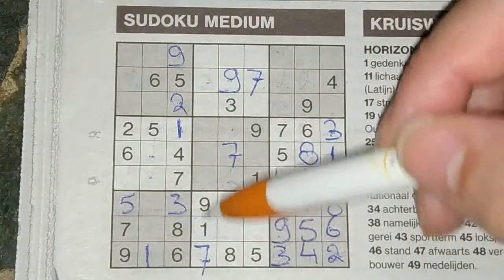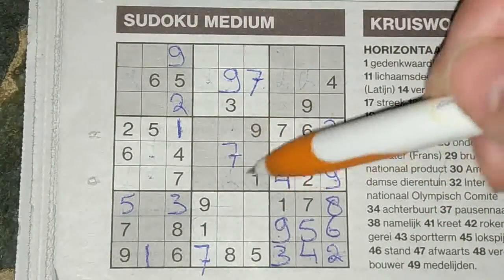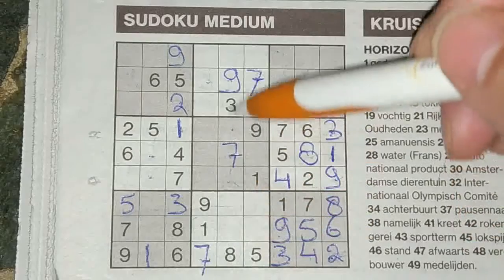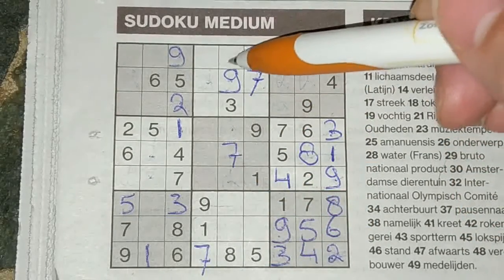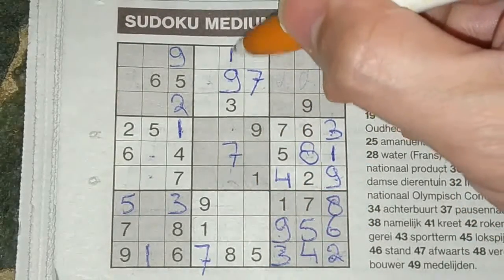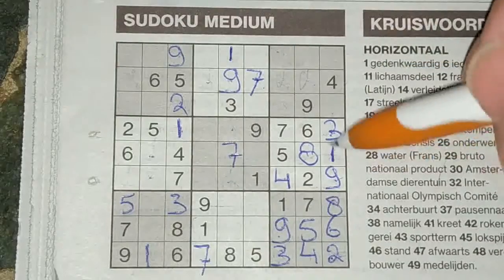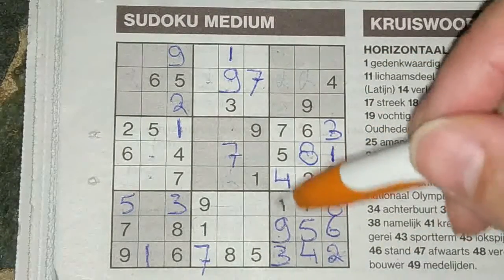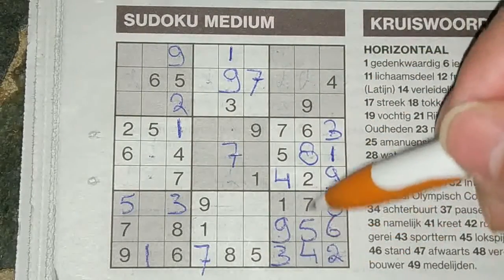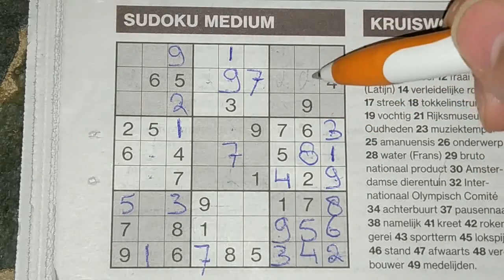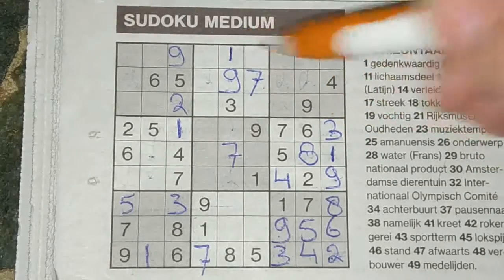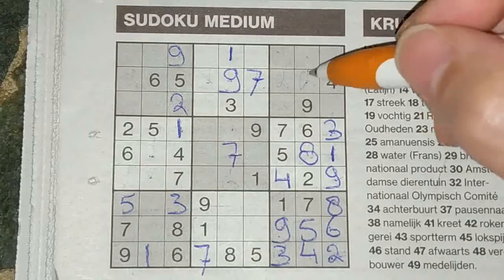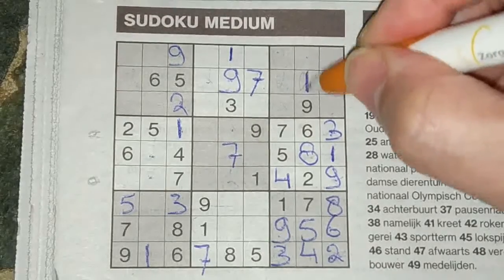Yes, a 1 in this row, a 1 in that column. So in the middle column, the only place for the 1 should be here. 1 in the last column, 1 in that column. So in the column between, the only 2 places for 1 is here or there. But I see here 1, so no 1 there. 1 should be here.